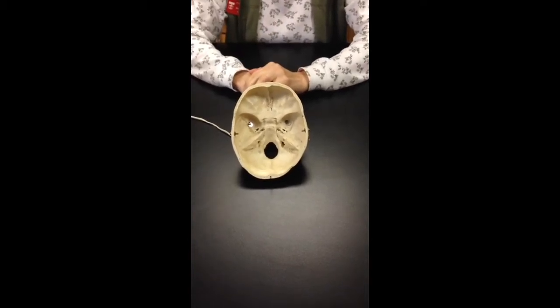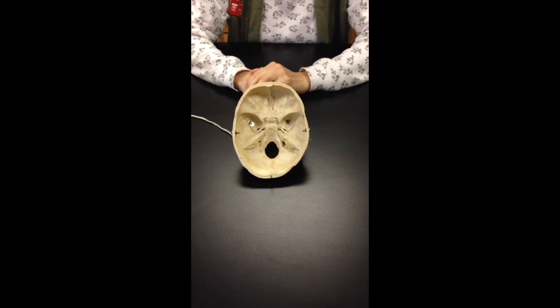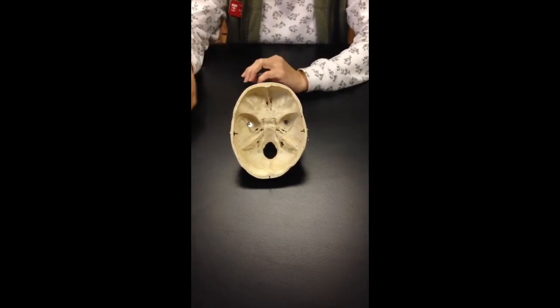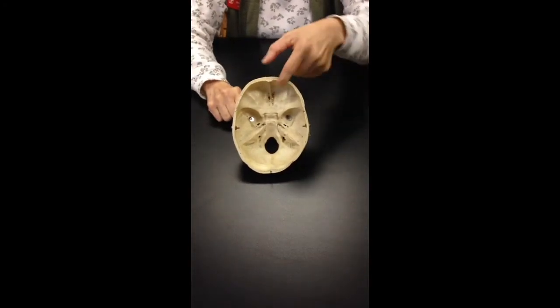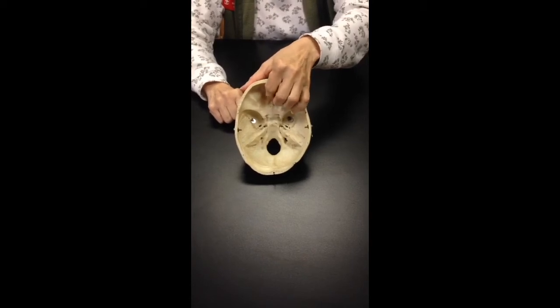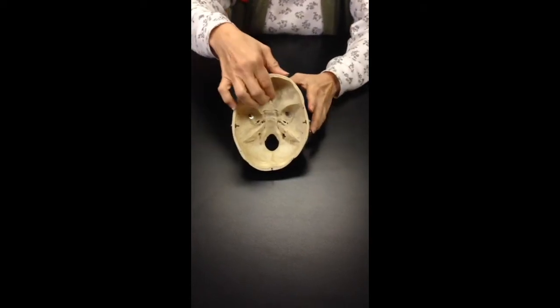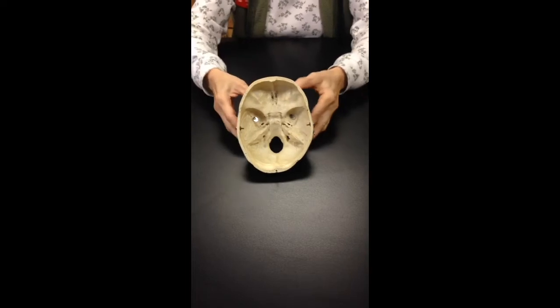It's not going to kill somebody outright, but it'll maybe stop them in their tracks, and if they don't get to a doctor soon enough, it'll cause an infection in their brain. Okay, so that's the crista galli and the cribriform plate.